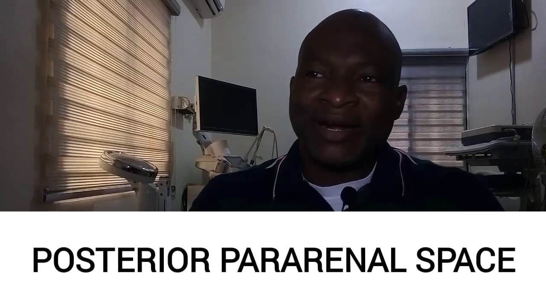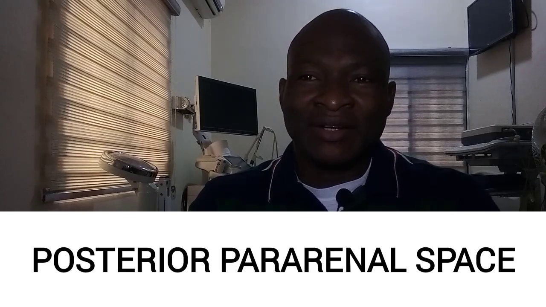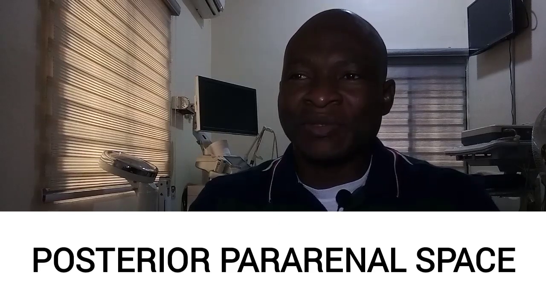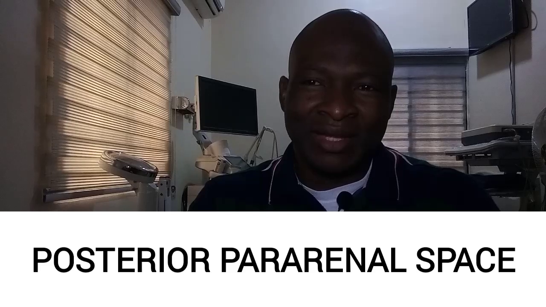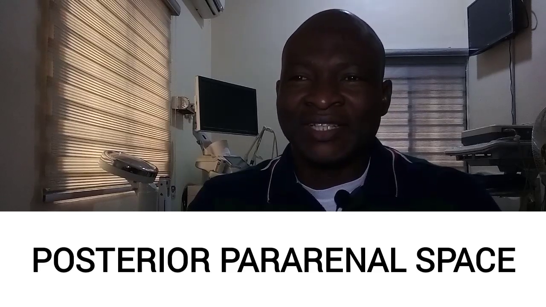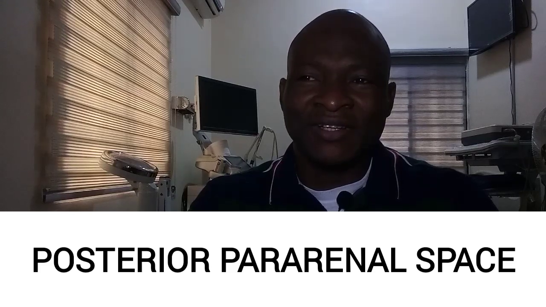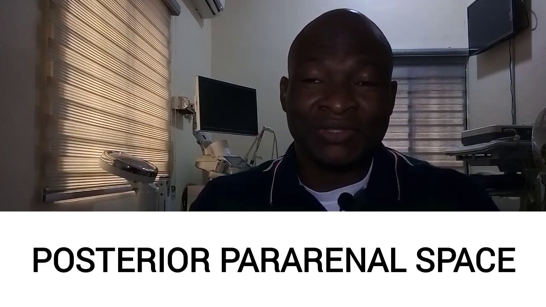Okay, the posterior pararenal space lies between the posterior pararenal fascia, or the Gerota's fascia, anteriorly, and the transversalis fascia posteriorly. The transversalis fascia is the membrane that covers the peritoneal surface of the transversus abdominis muscle and its aponeurosis.